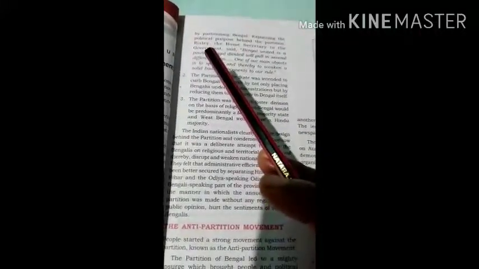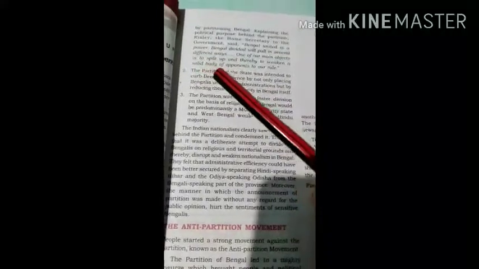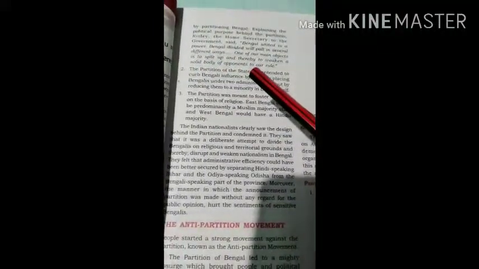Explaining the political purpose behind the partition, Risley, the Home Secretary to the government, said: Bengal united is a power. Bengal divided will pull in several different ways. One of our main objects is to split up and thereby to weaken a solid body of opponents to our rule.